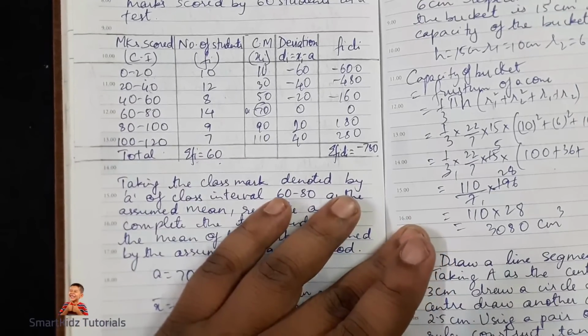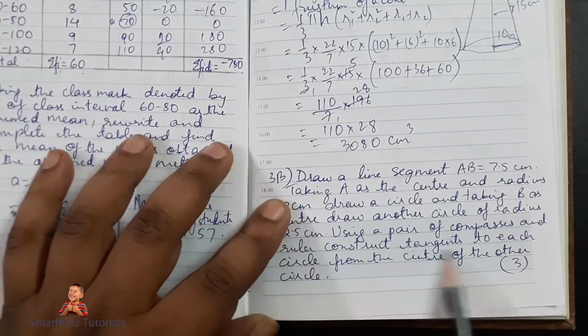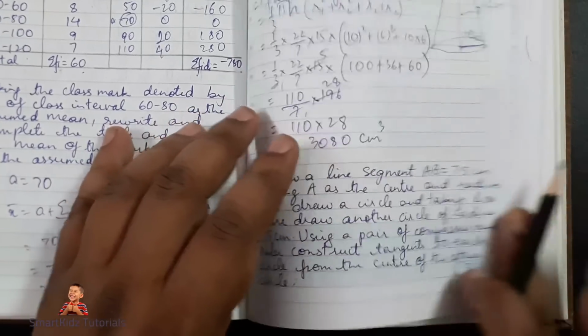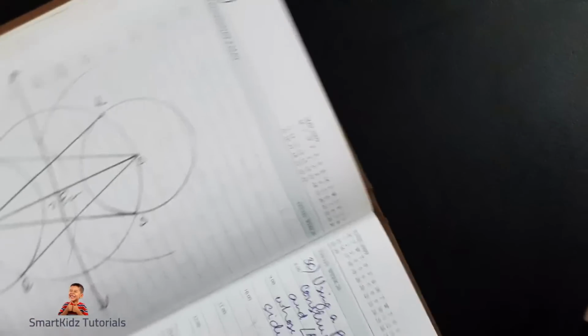Okay. Now, we are just asked to construct a pair of tangents to each other from the center of the circle. We are not asked to measure the tangents. Okay. So, that's it. This is what it is.